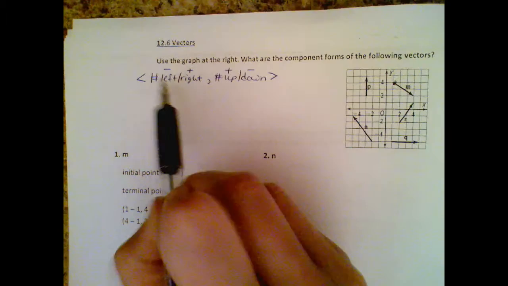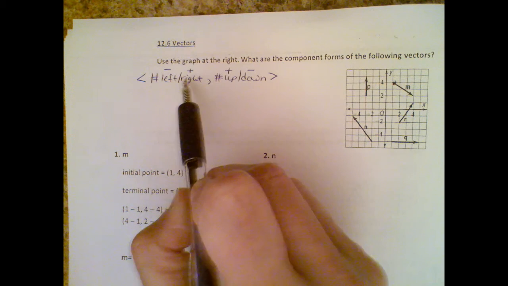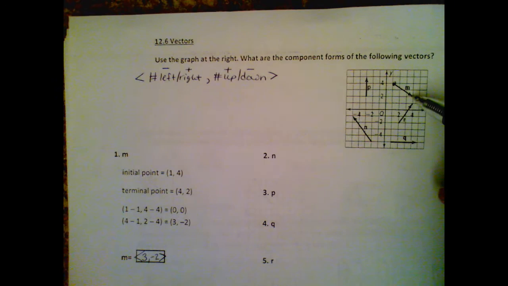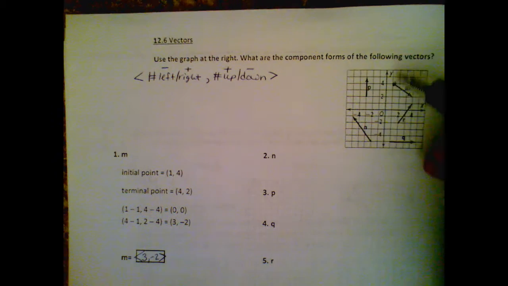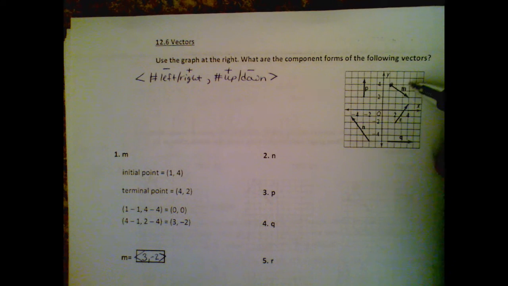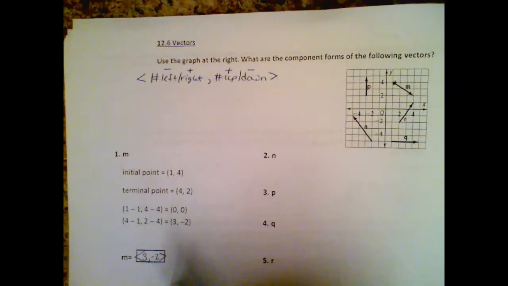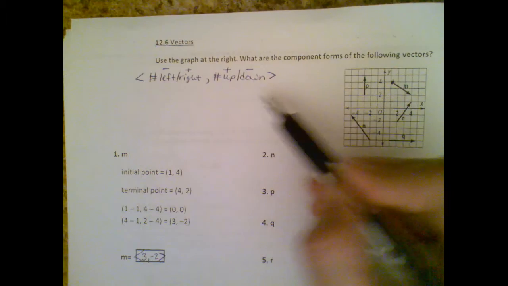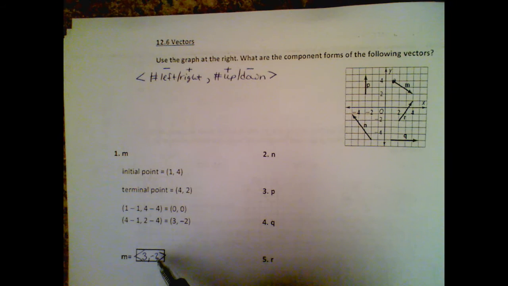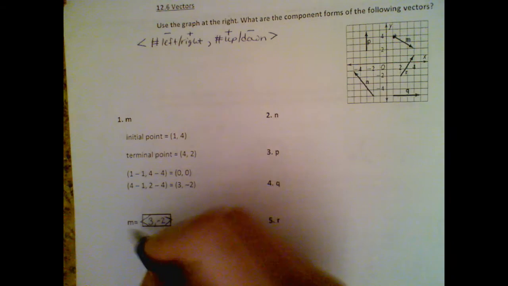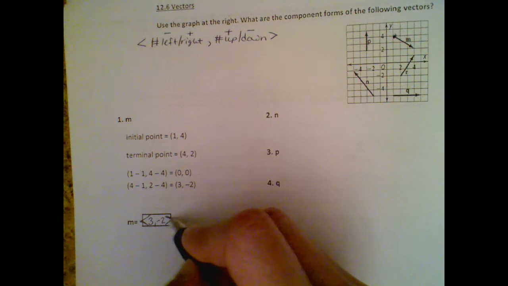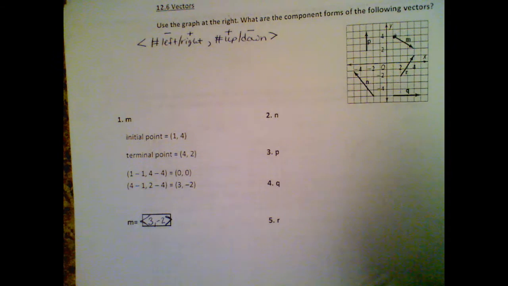So notice we want to start with the endpoint. The first number is going left to right, so we want to end at this endpoint where the arrow is. So we start here, we're going to the right 3 and down 2. So since we're going to the right 3, that's going to be positive 3. Since we're going down 2, then that's going to be negative 2. And we just put these arrows around them, and that will be our answer.